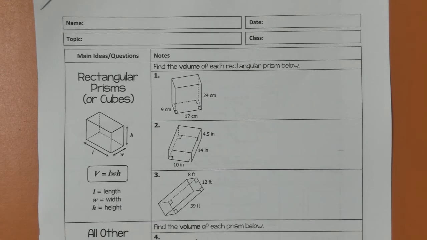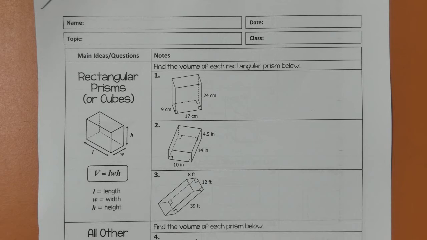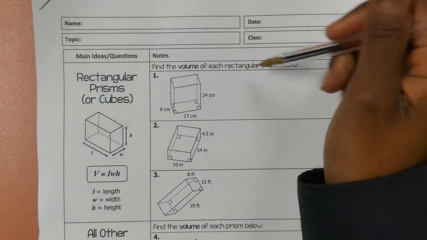Okay, so this video is for volume. This is topic 5. This is packet number 4. The third and fourth topic were on the same packet. So find the volume of each rectangular prism.